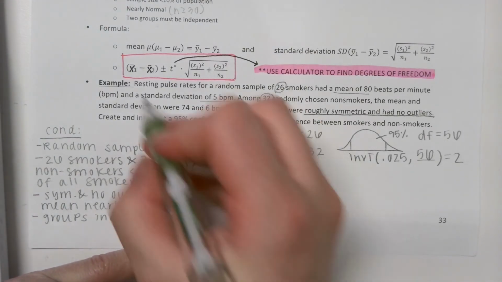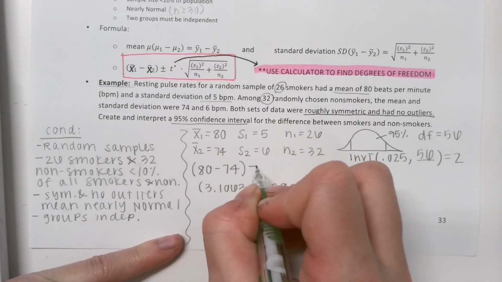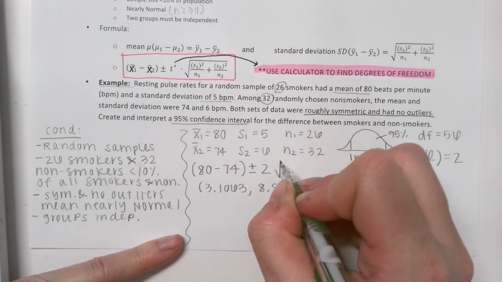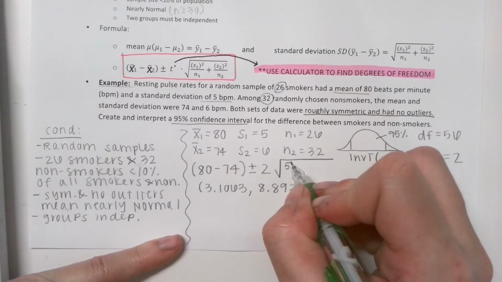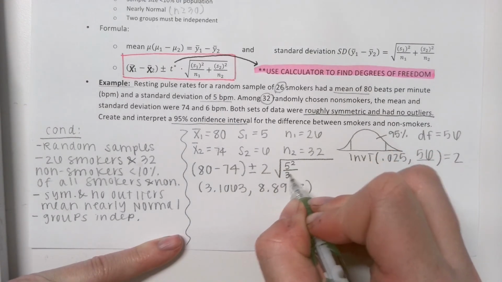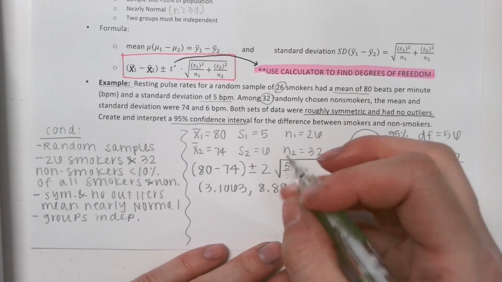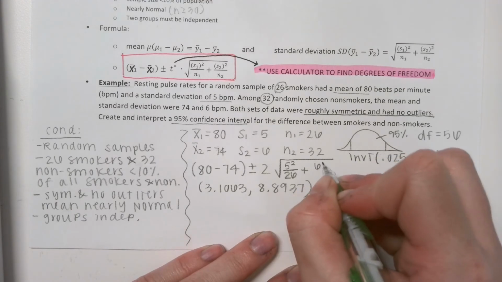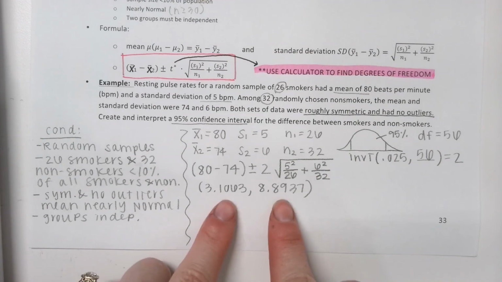So I'm going to take x bar 1 minus x bar 2 plus or minus this t-score I just found times the square root, my first standard deviation squared over the first sample, plus second standard deviation squared over second sample. It should give me this interval.